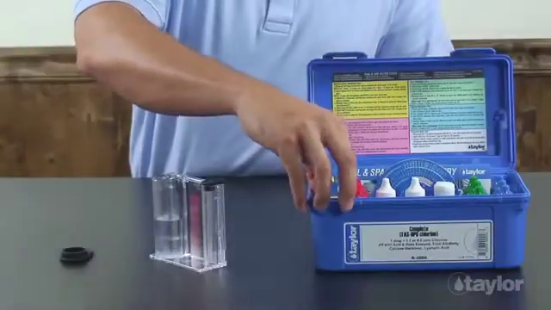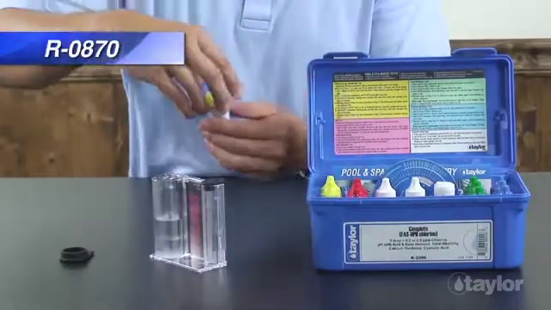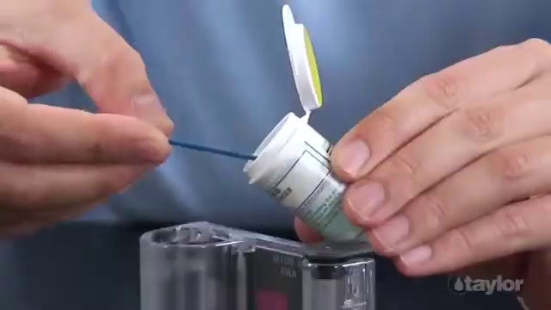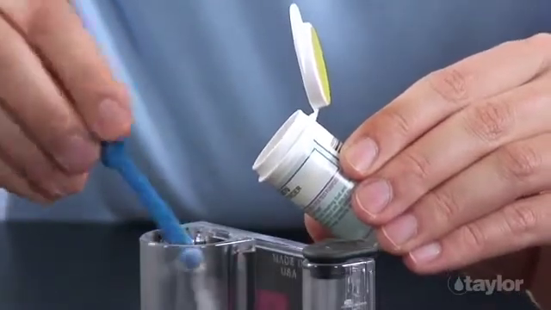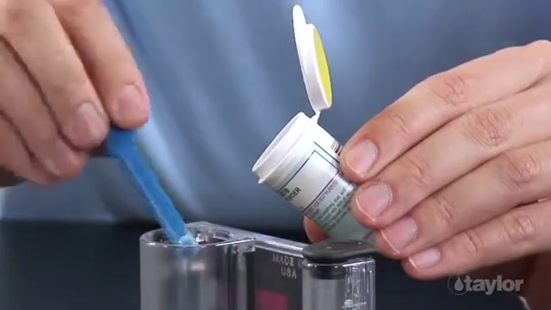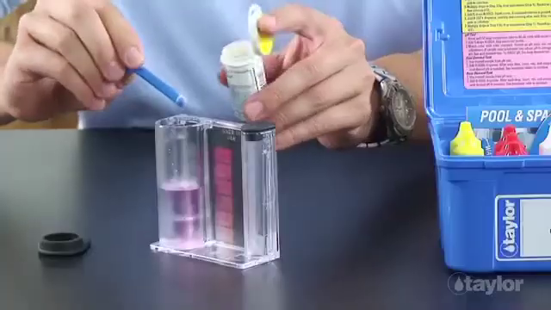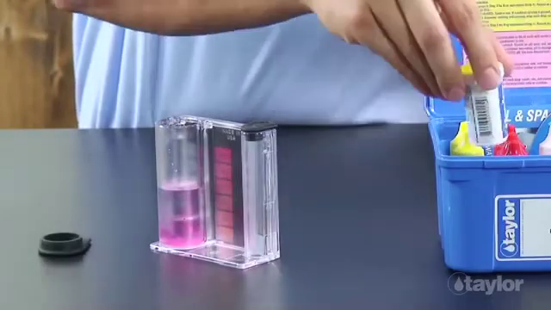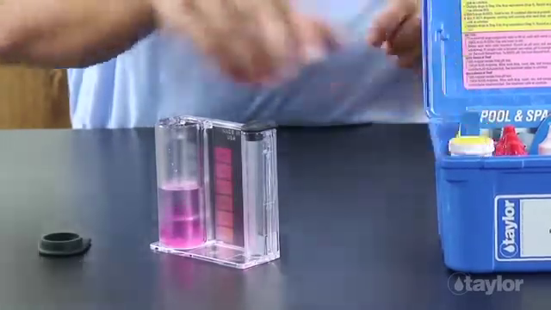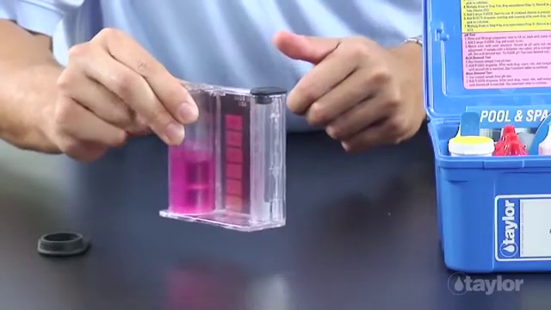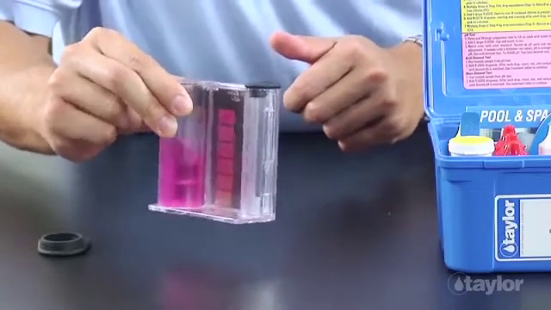Add 2 dippers of DPD powder. The scoop end of the dipper should be completely filled with the powder, but beyond this, a precise measurement is not necessary. Swirl until all the powder dissolves. If free chlorine is present, the sample will turn pink.